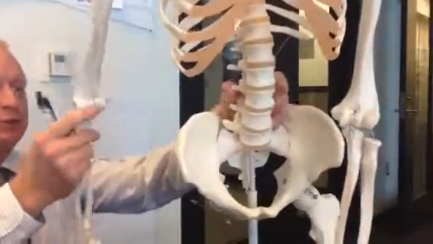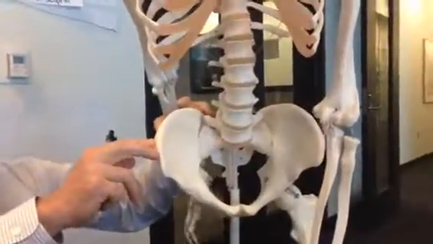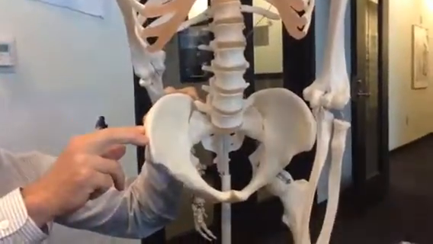So we'll start with the pelvis here. There are 3 different bones that are fused together to make the pelvis.